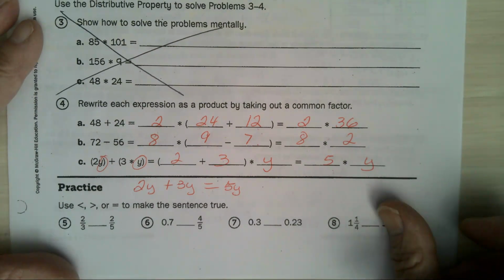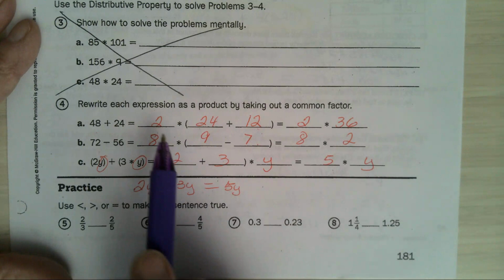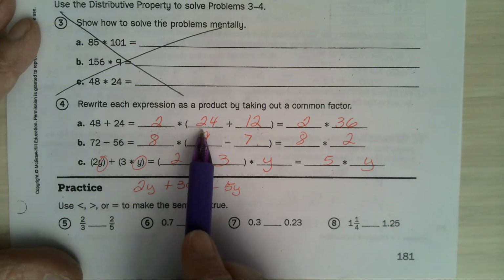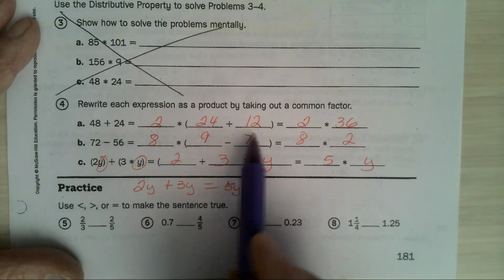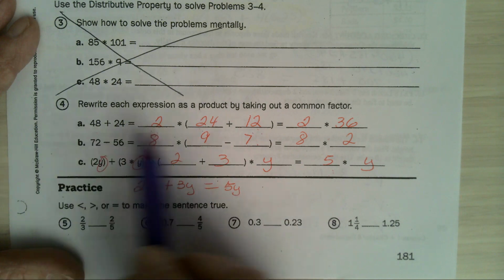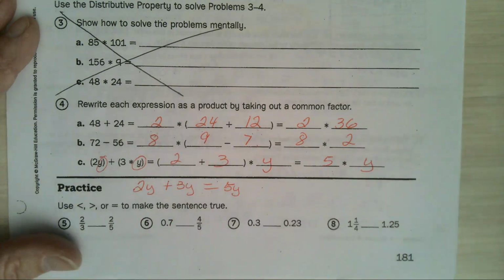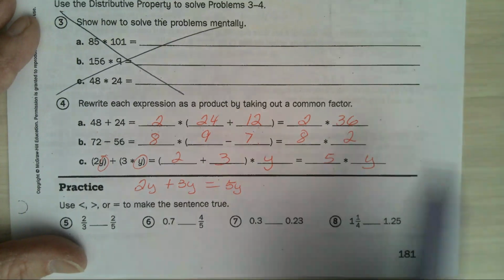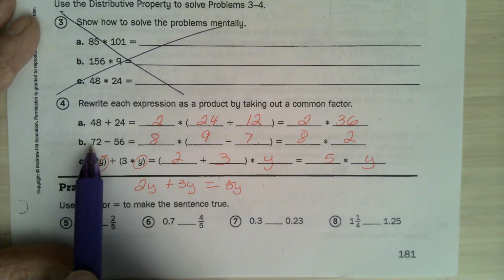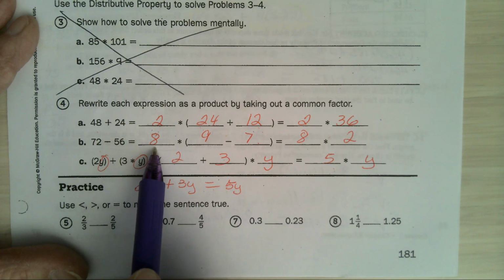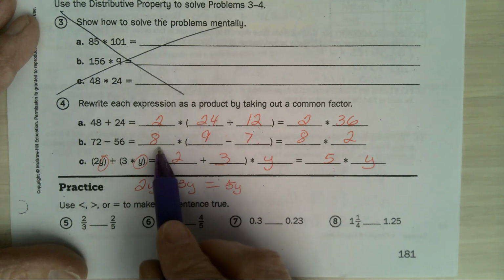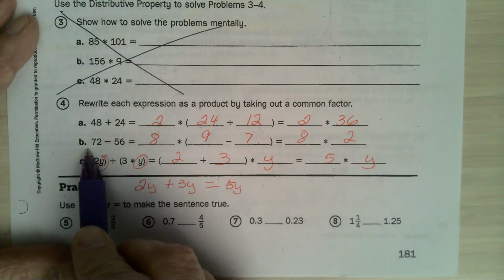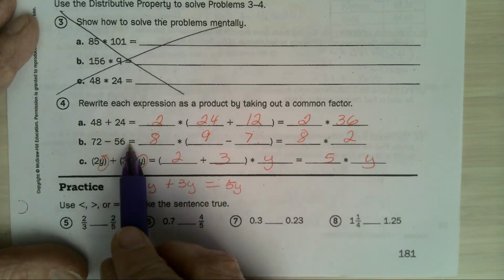Here were examples on how to do this problem. 2 times 24 plus 12. 2 times 24 is 48. 2 times 12 is 24. Or you would get 2 times 36. Here, the factor we pulled out that will divide 72 and 56 is 8. 8 times 9 is 72. 8 times 7 is 56.